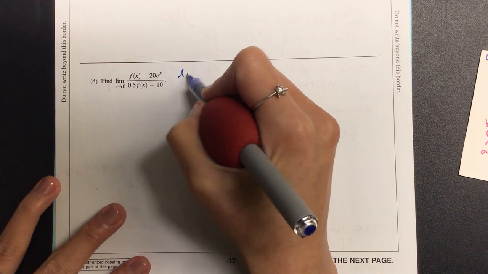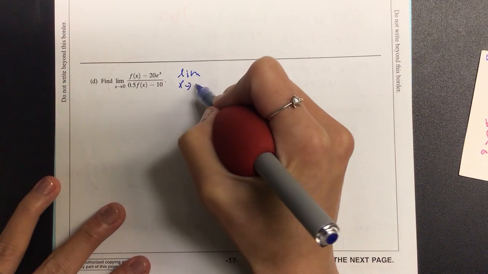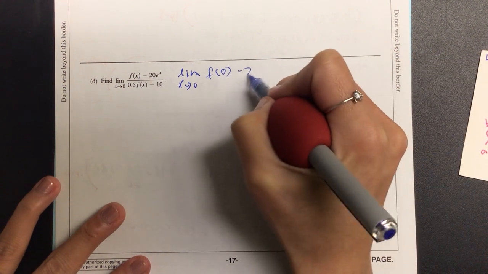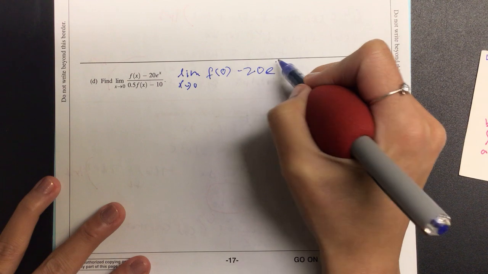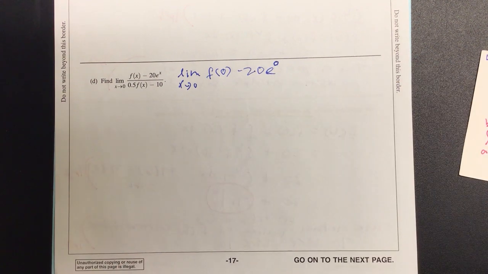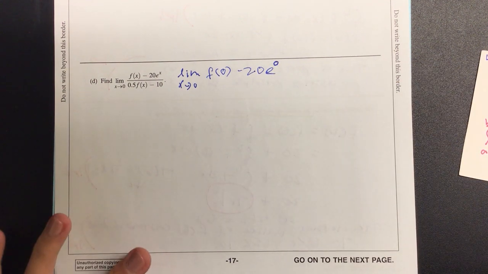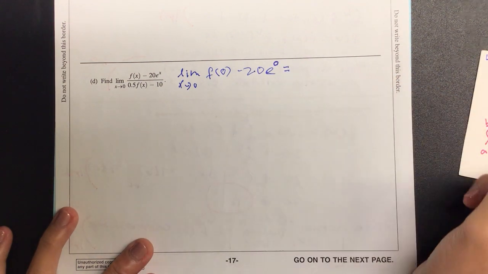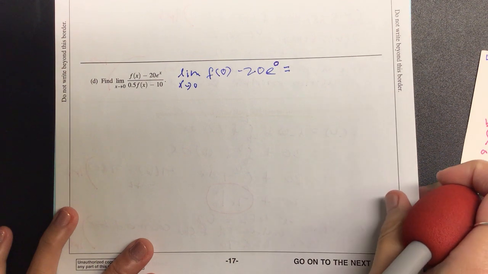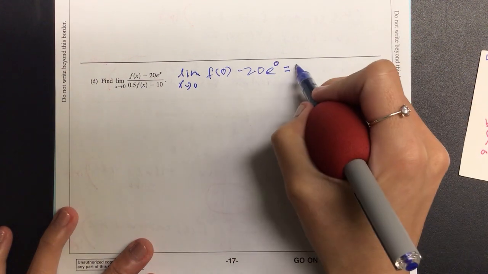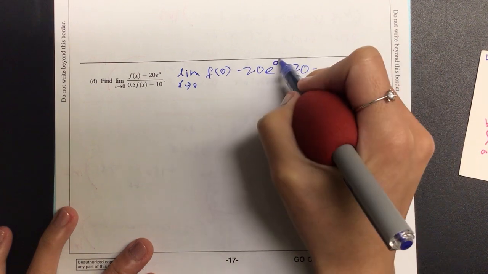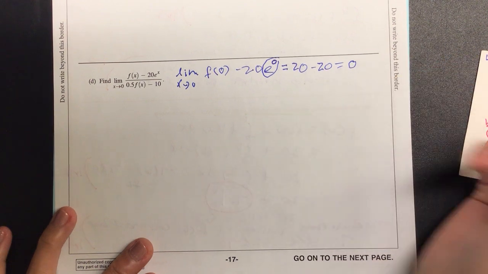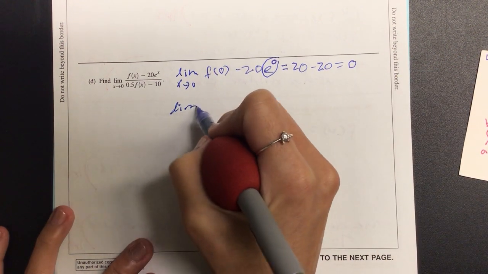The first thing I'm going to do is plug in the upper limit. Limit as x approaches 0 of, just going to plug it in, f of 0 minus 20e to the 0. And then that's going to give us, do we have the value of f of 0? Oh, we do, 20. That was given at the beginning. So e to the 0 is 1, so 20 minus 20 is how many? 0. And then independently, you need to test out the other limit.